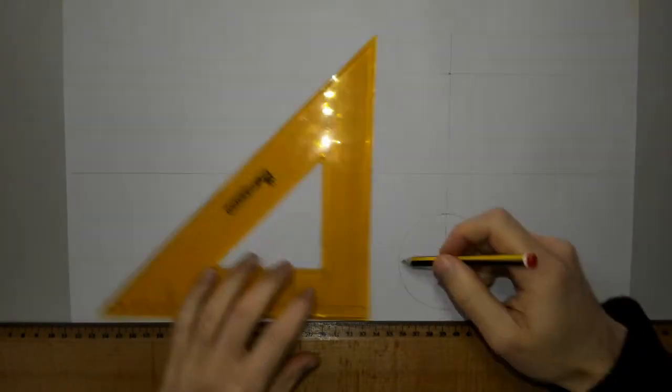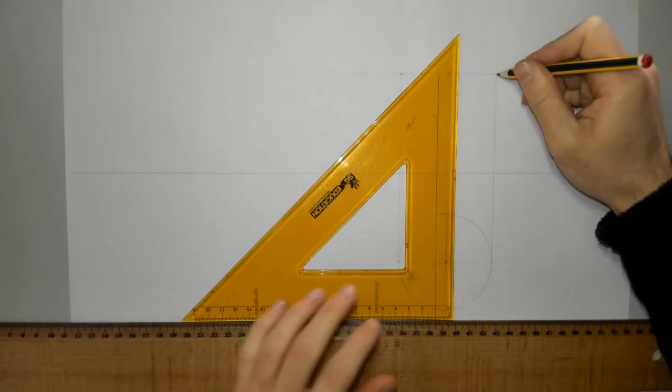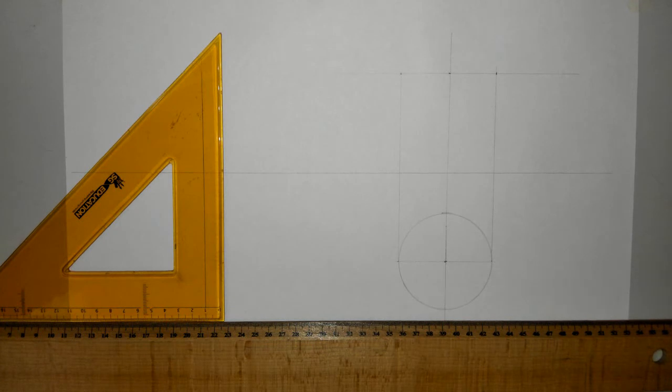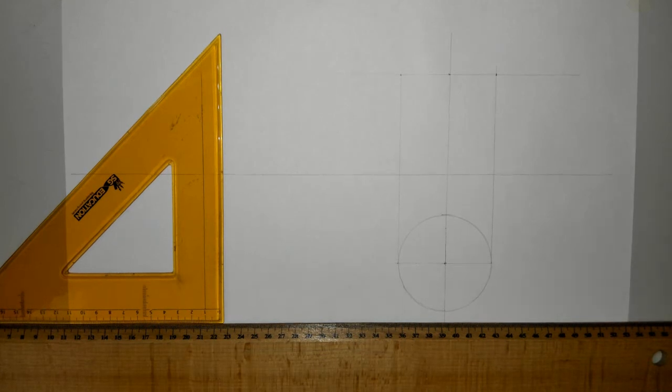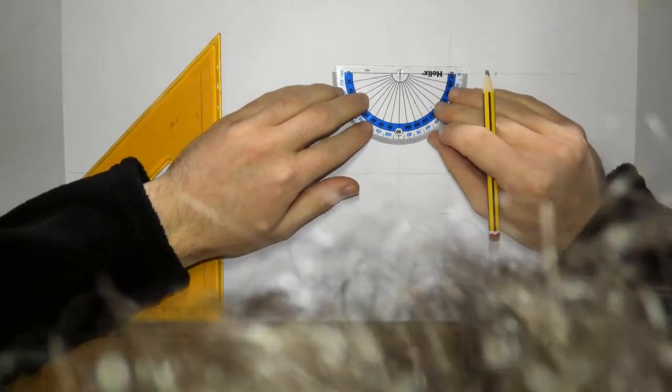I can take these extreme edges up to give me the top of the bucket, there and there. And then I'm told it's going to be an angle of 75 degrees going down to the base. Just get my protractor and I measure my 75 degrees.